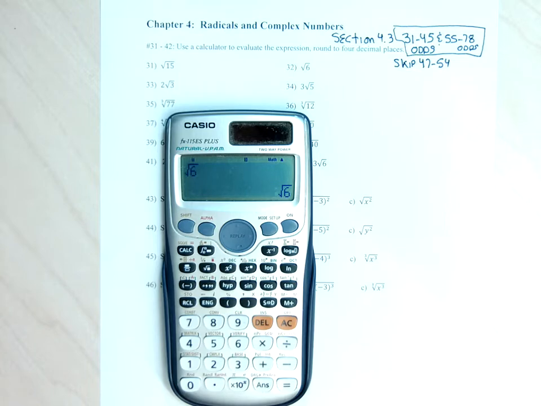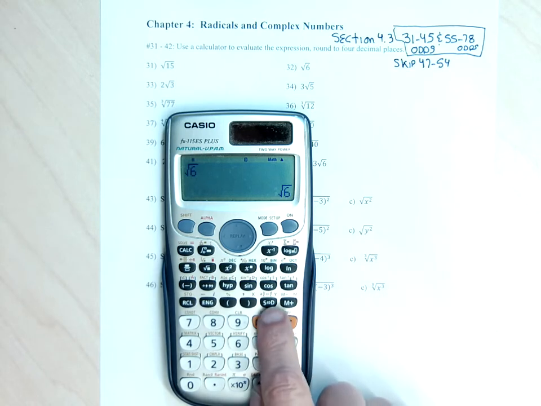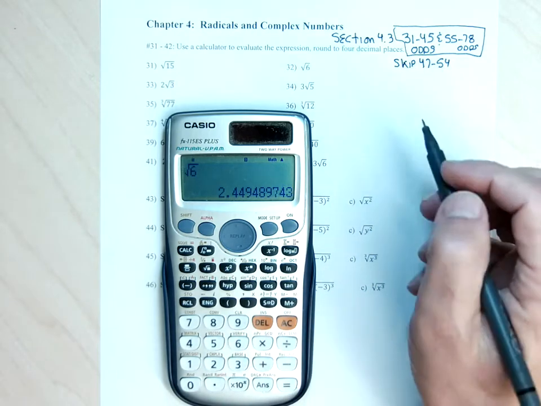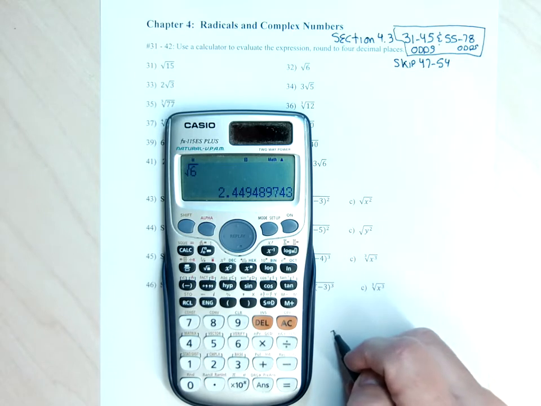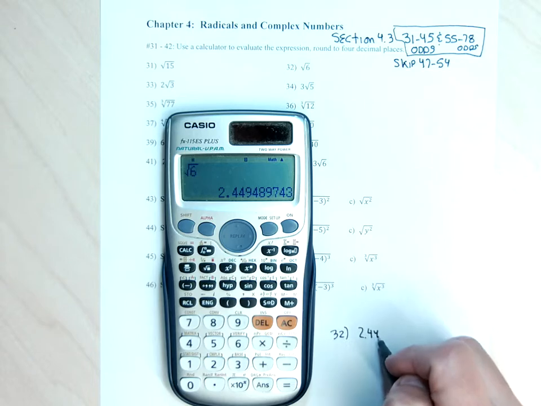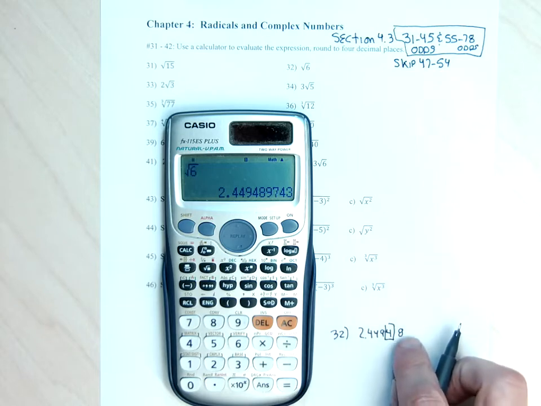If I want a decimal on my calculator and my calculator gives me an answer that's not a decimal, I hit this SD button. This SD button changes any non-decimal answer into a decimal. If I hit it again, it turns the decimal back into a non-decimal if it can. So this first answer for problem 32, my calculator gives me 2.44948, and I'm only going to write 5 decimals down to explain the rounding.